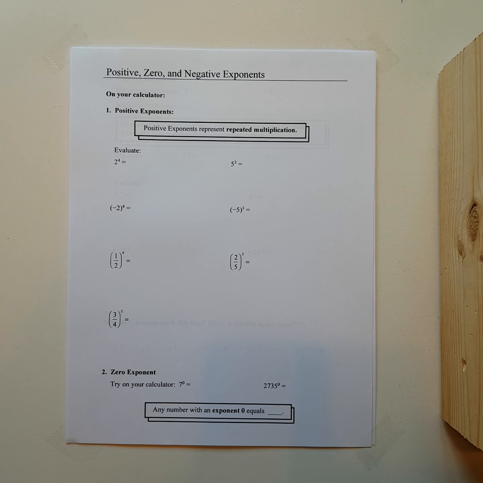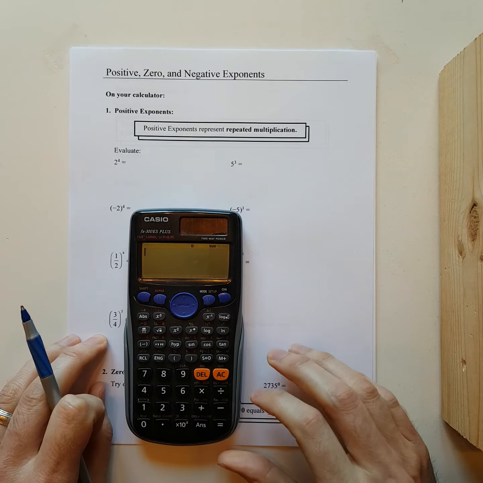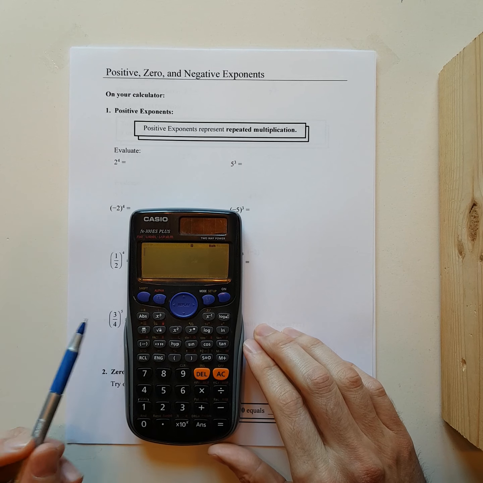So first thing, just a reminder, on your calculator we're going to need to use our exponent button for some of this work. Hopefully you have a scientific calculator at home. If not, there are ones that you can use online. To use your exponent button on your calculator.